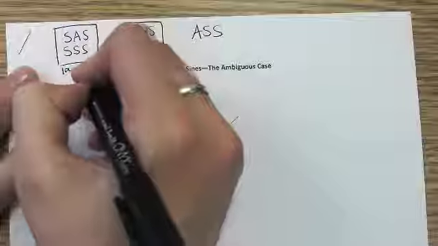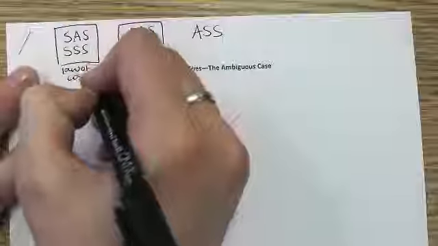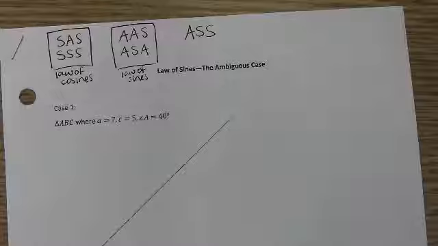These two we haven't talked about yet. These are going to be law of cosines. So that's what your homework is. Your homework video is tonight.